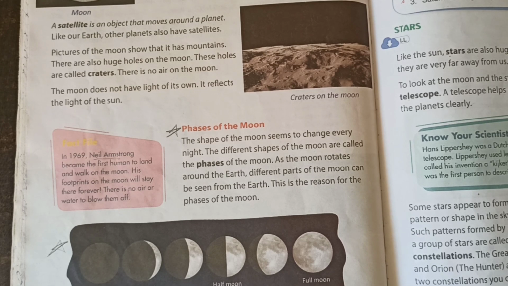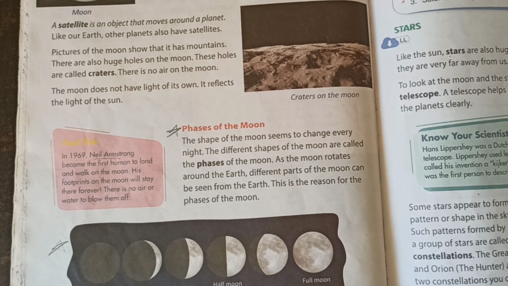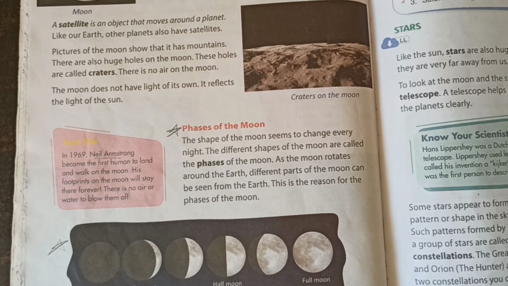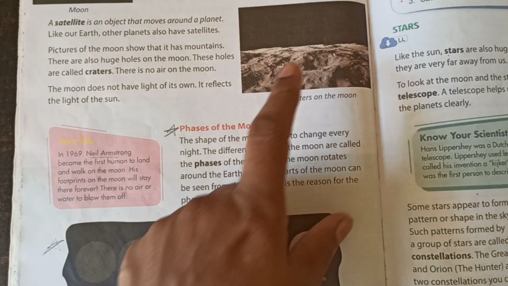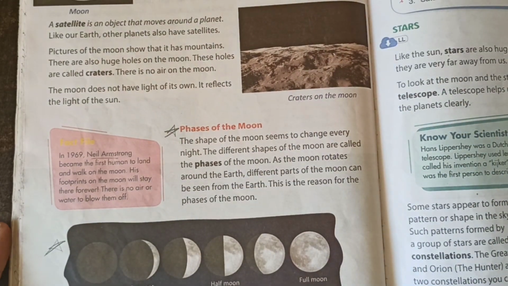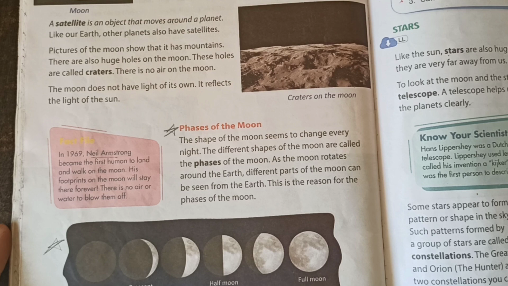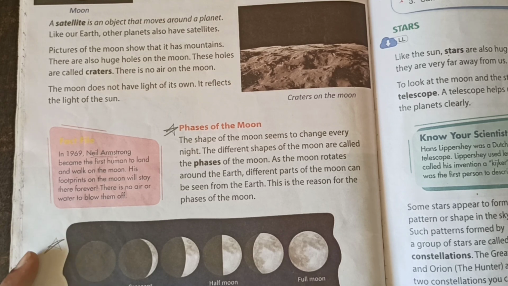What is a crater? That one means huge holes. Okay, these holes are called craters. There is no air on the moon. You can see craters on the moon in this picture. The moon does not have light of its own. It reflects the light of the sun.